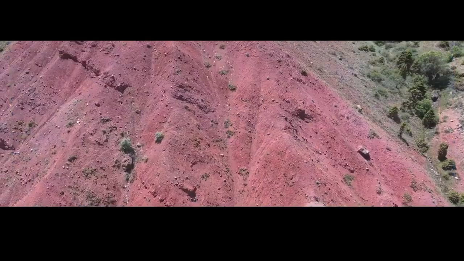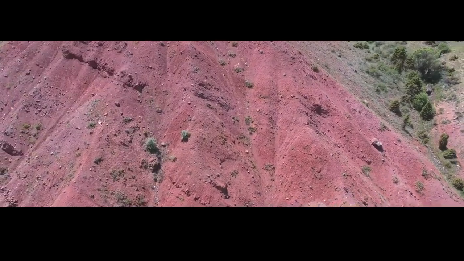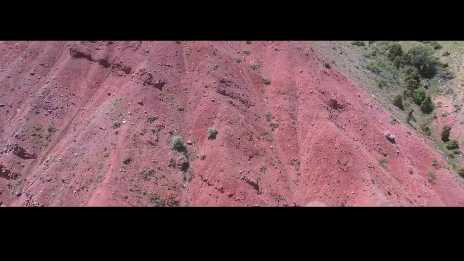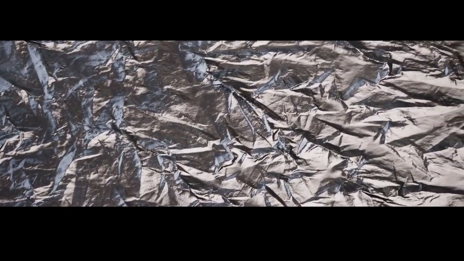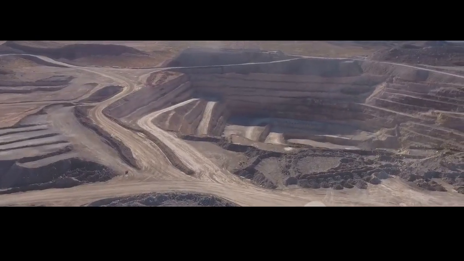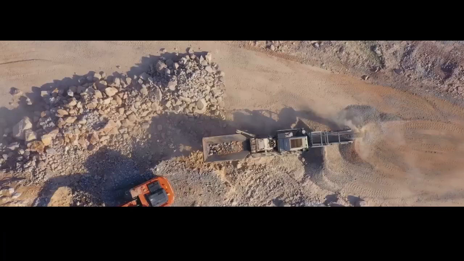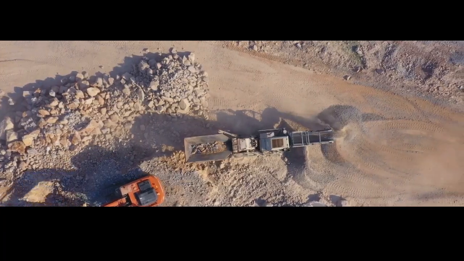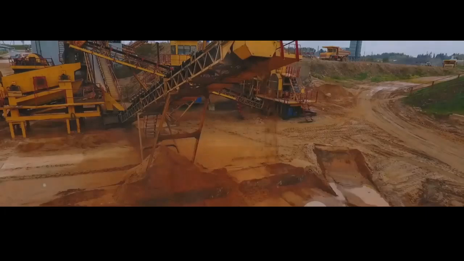Our journey begins with bauxite, a reddish-brown ore found in tropical and subtropical regions around the world. Bauxite is rich in aluminum oxide, the key ingredient for making aluminum. Miners extract bauxite from the earth, often using open-pit mining techniques. Large excavators and trucks move tons of earth to reach these valuable deposits.